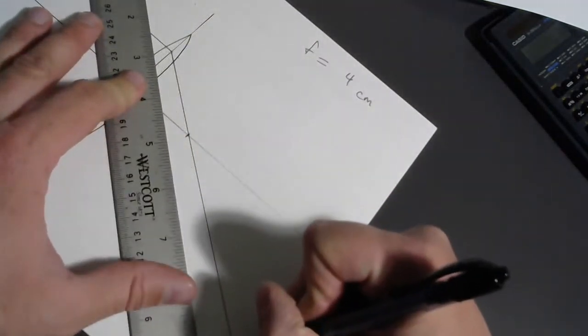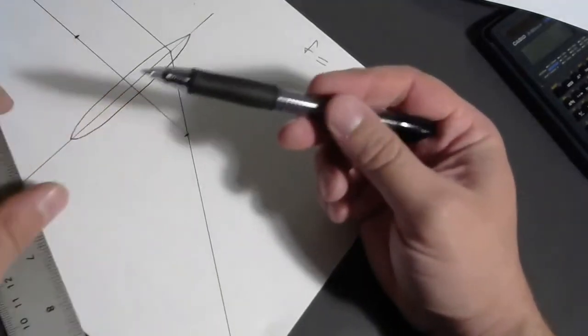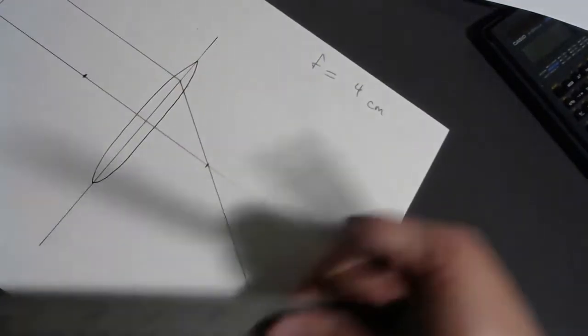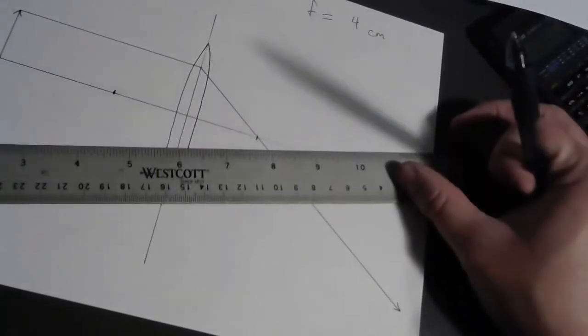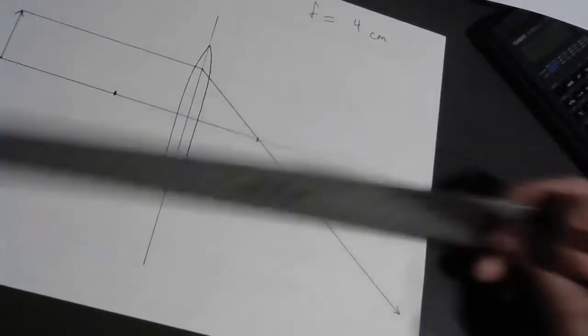When you're drawing ray diagrams, the finer your pen point, the more accurate your diagram will be. If you don't use a ruler, you should just drop the class right now because you're a bum. Okay.